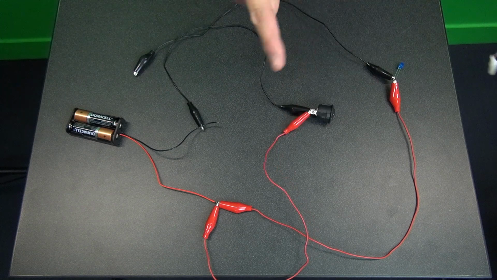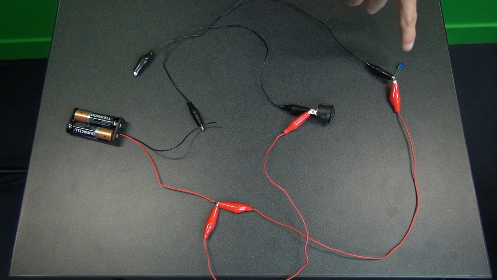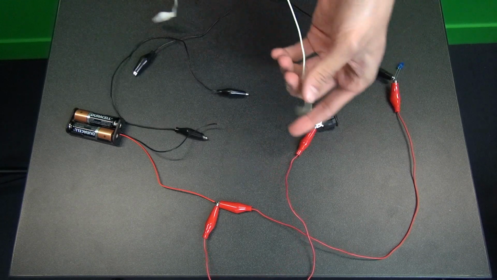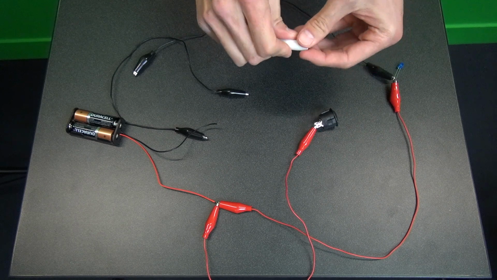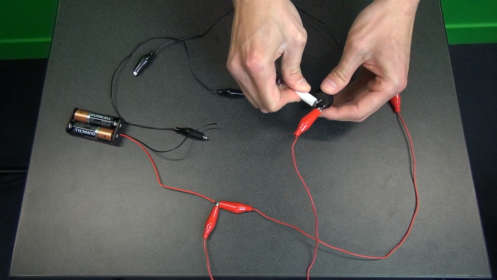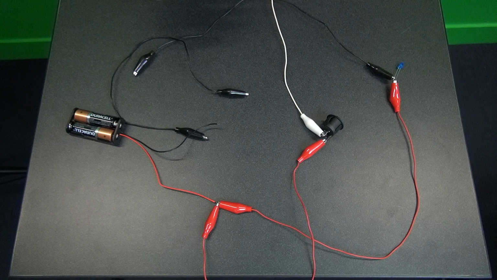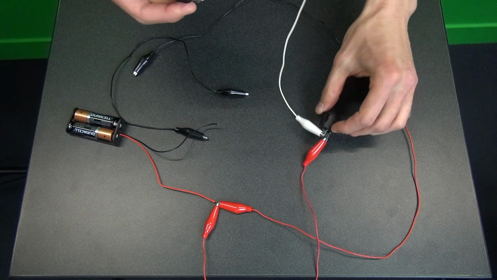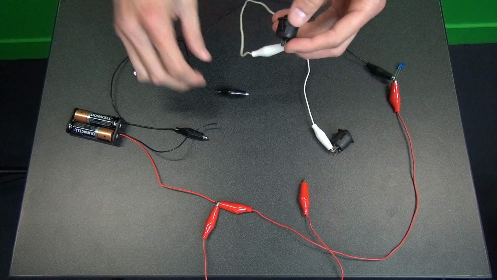Okay? That's still one switch and one light. One input, one output. I'm going to add a second input in here. I'm going to add a second switch, just to complicate things. All right, now we have two switches. And let's see, I'm going to have both switches in the off position.